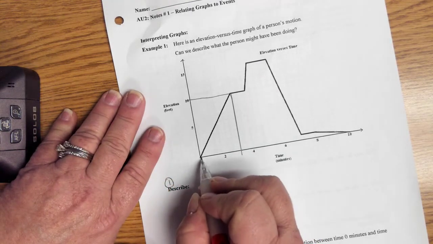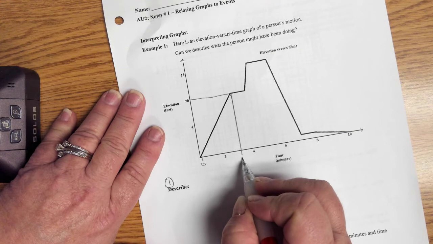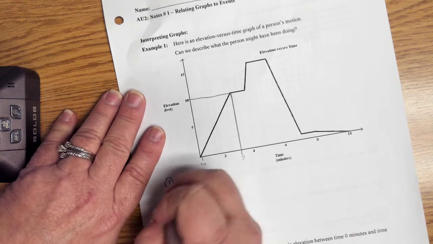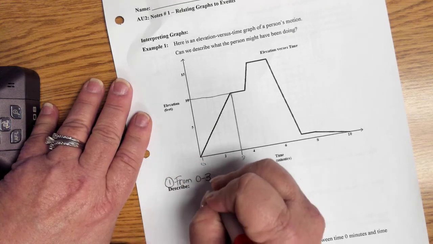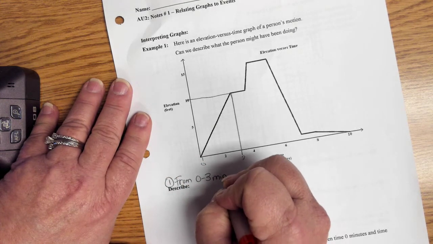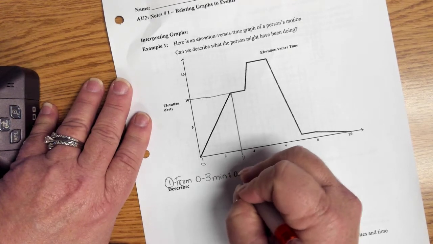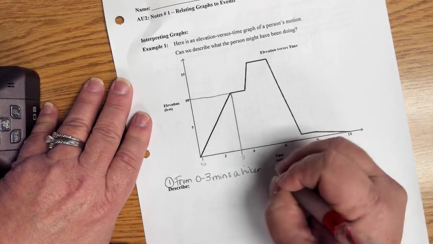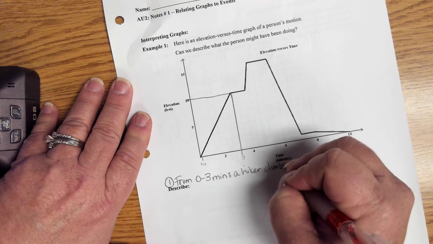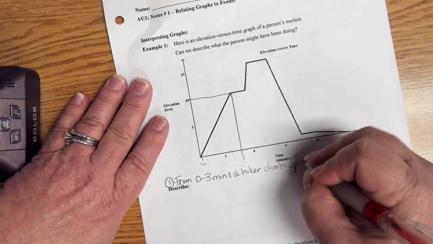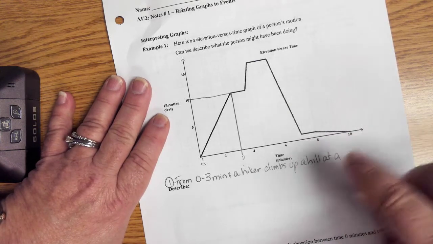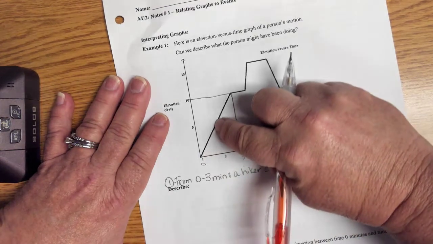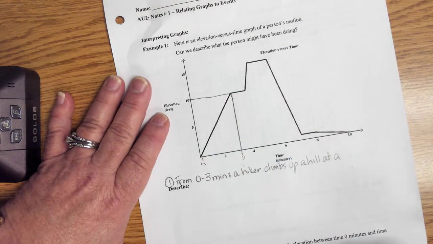So we're going to do the time, which is 0 to, what do you think this is? 3. So from 0 to 3 minutes, a hiker climbs up a hill at a, what kind of rate do you have if you have a line like this? What do we call that kind of rate?